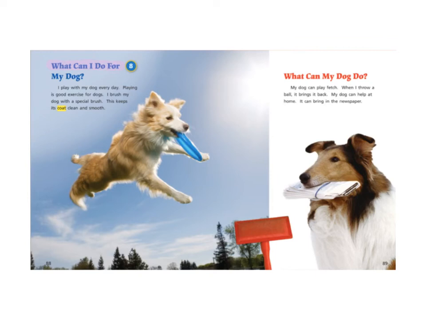What can I do for my dog? I play with my dog every day. Playing is good exercise for dogs. I brush my dog with a special brush. This keeps its coat clean and smooth. So when we use the word coat when we're talking about the dog, we're talking about the dog's fur.